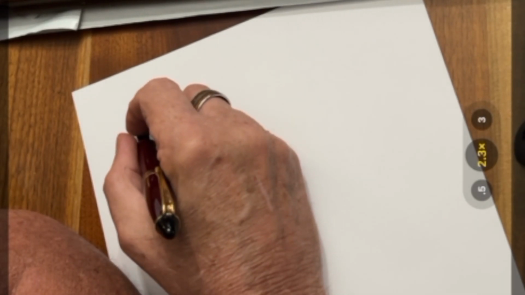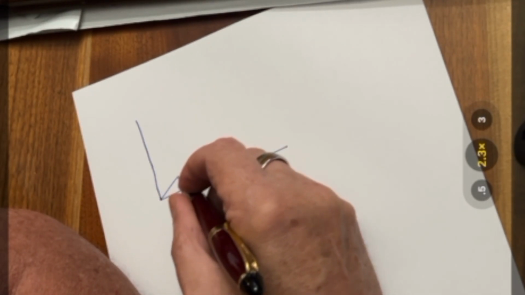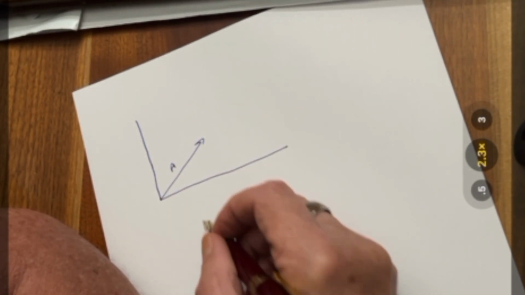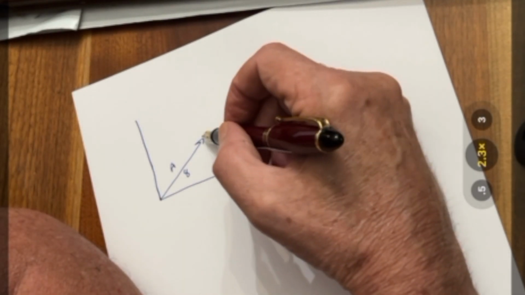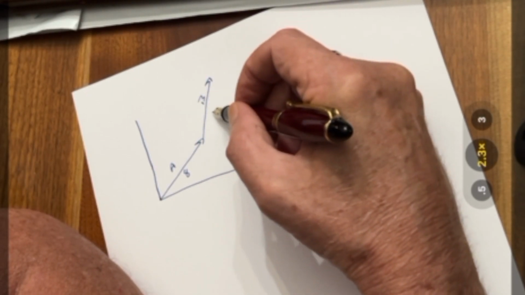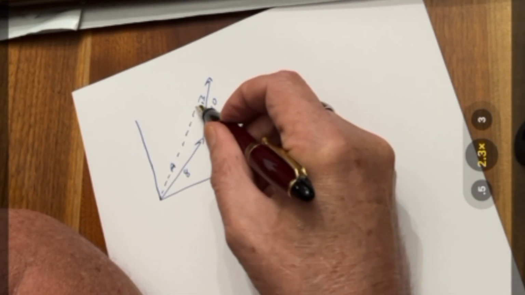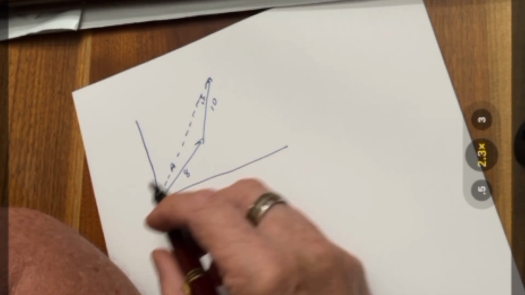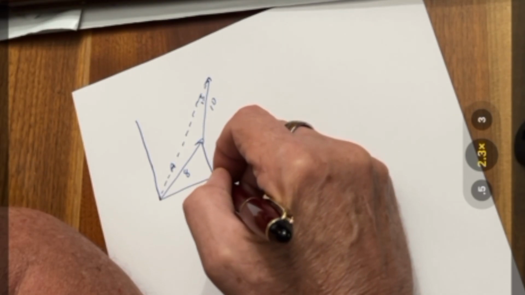Now the next problem that we have when it comes to vectors is we'll have a vector that comes out, and we'll call that vector A, and we'll say that that's 8 units long. And then we want to add to it a second vector, we'll call that B, and that's 10 units long, and we want to figure out the resulting vector here. Okay, so how do we do that? Well, what do we have here?